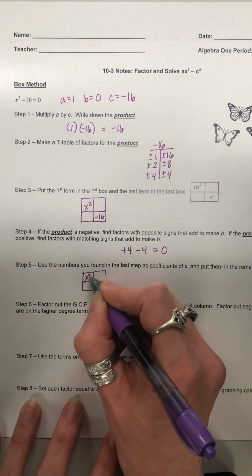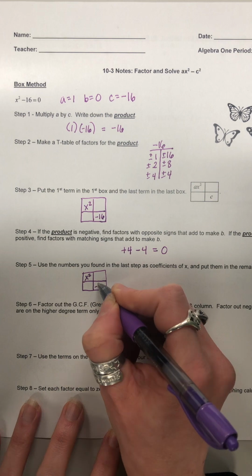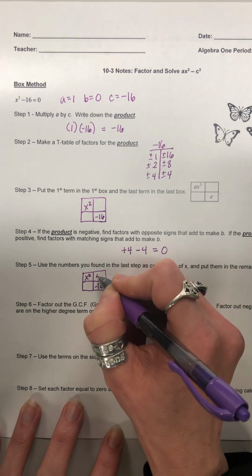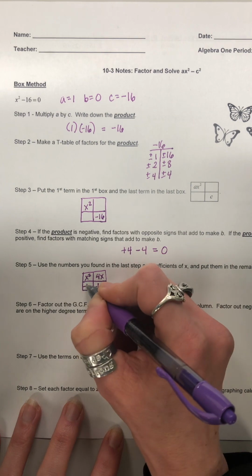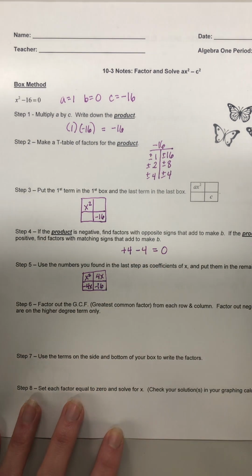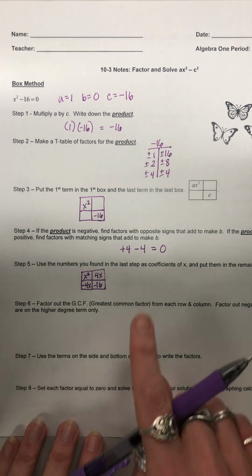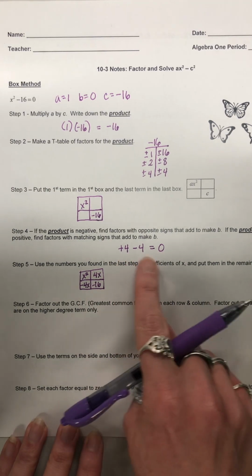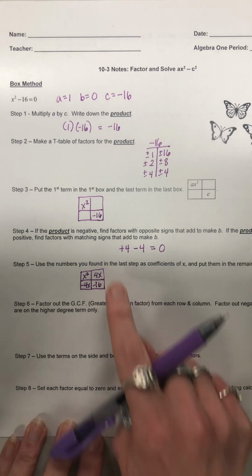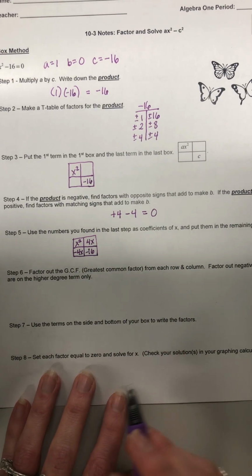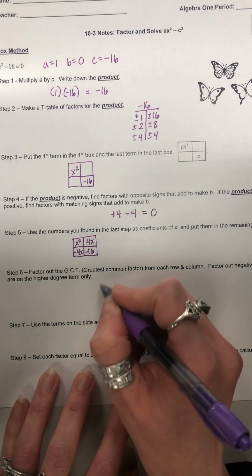So the x squared is still here. This negative 16 is in this last box. And we're going to say positive 4x and negative 4x. Fill out the remaining boxes. So whenever the b value is 0, we want the same number for factors but opposite signs. So we're going to factor out the greatest common factor from each row and column.